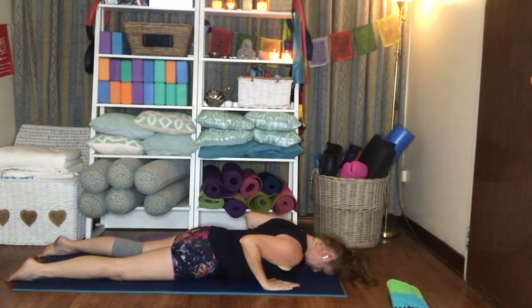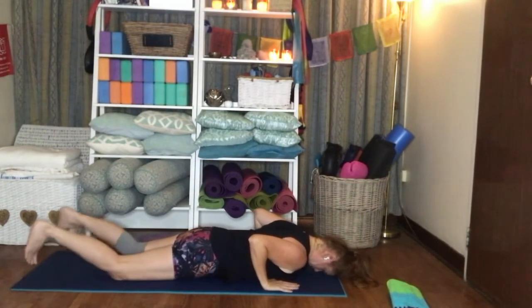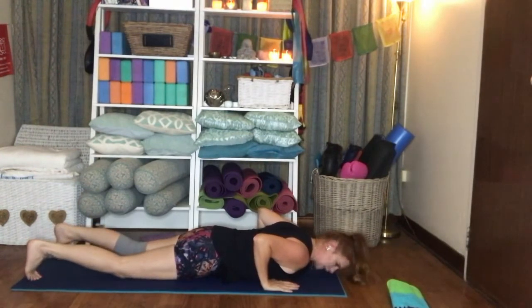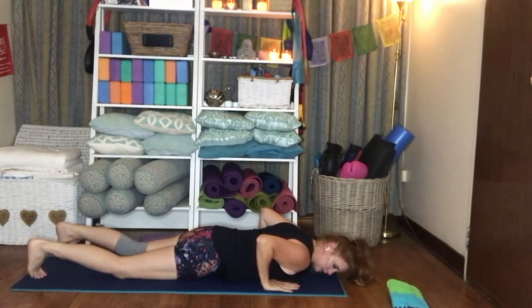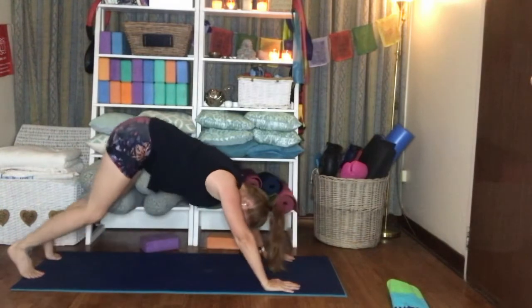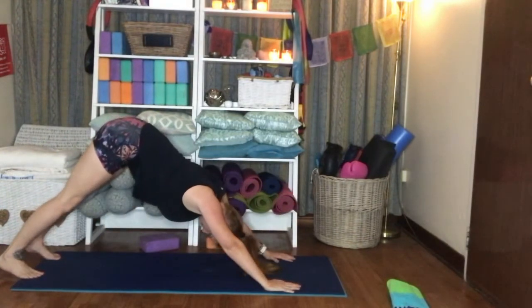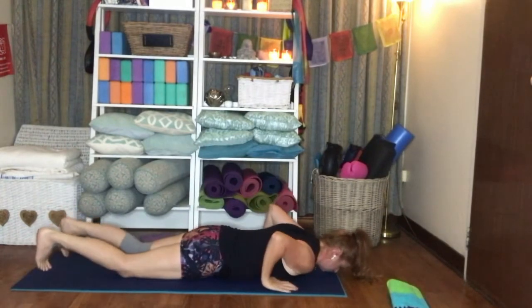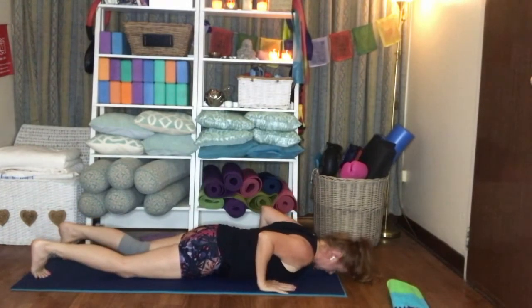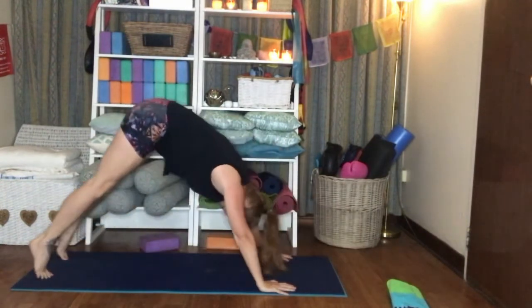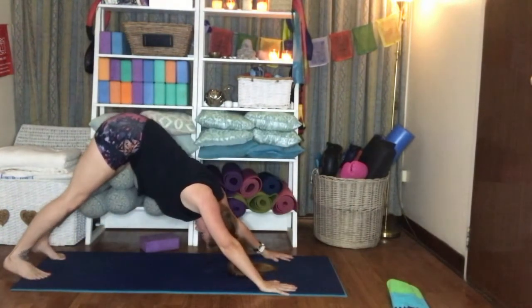Hands to the sides, underneath our shoulders. Engage the feet. Body nice and strong. Again, pushing up onto the knees, and back into downward facing dog. Or alternatively, shoulders back, core tight, pushing straight up into plank and rolling back into downward facing dog.